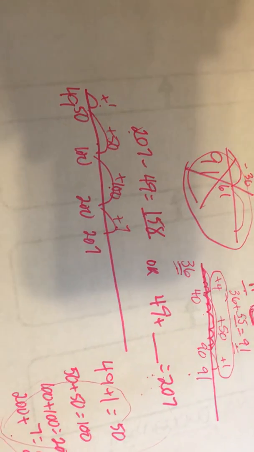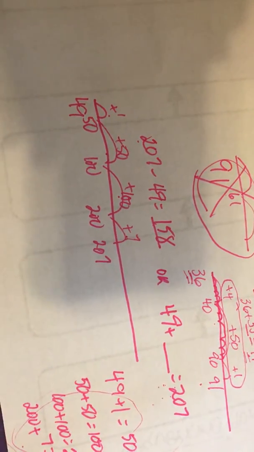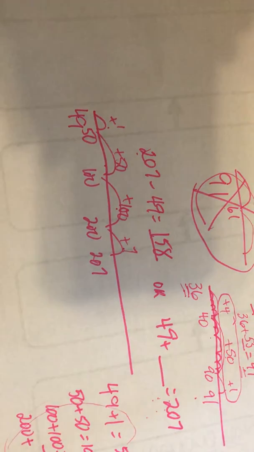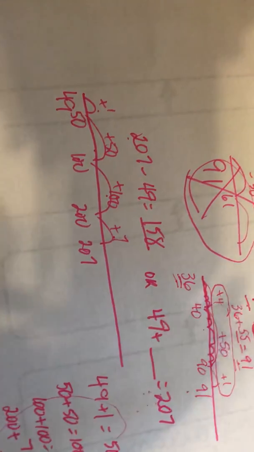But practice it. Oh, it's good for counting money too. You get to the dollar and then you're free to go, because second graders make change from $2, third graders from $5. And it's a great tool for that. So have fun subtracting. Practice, practice, practice.